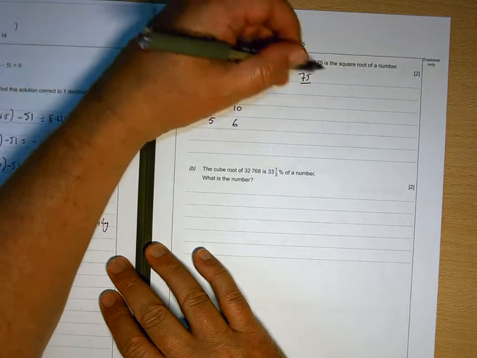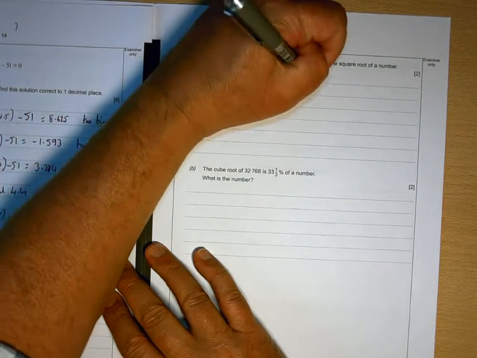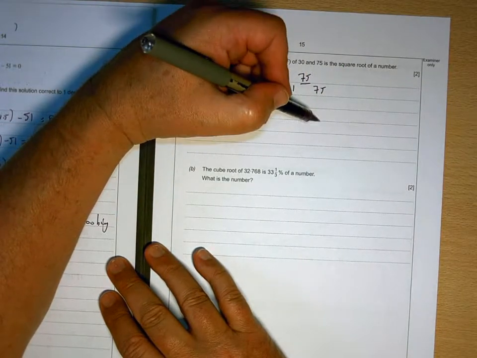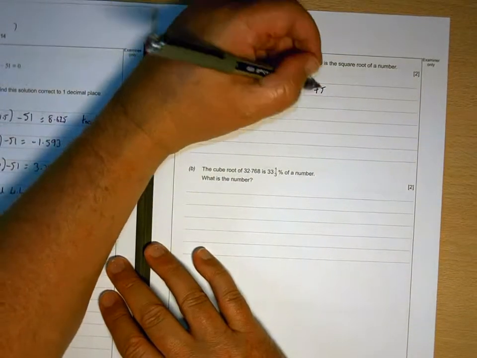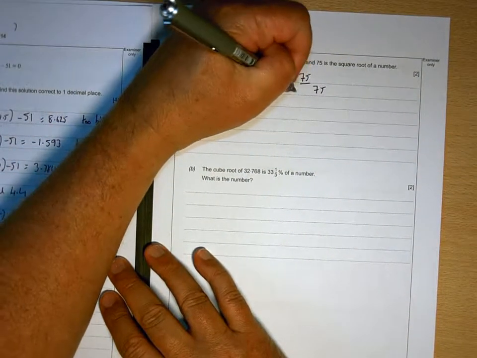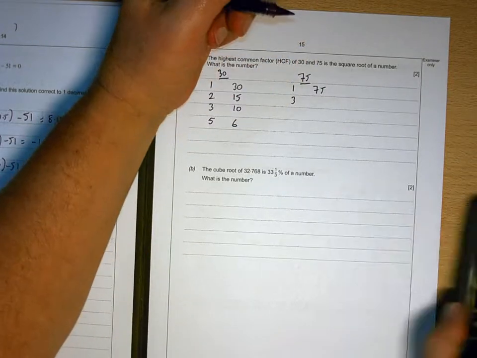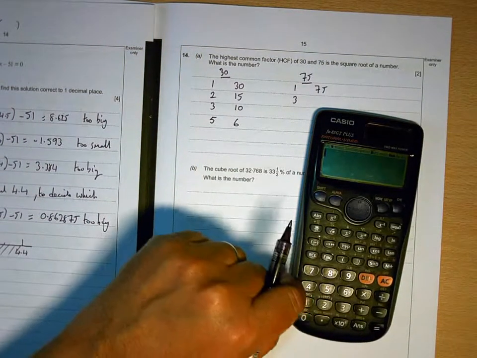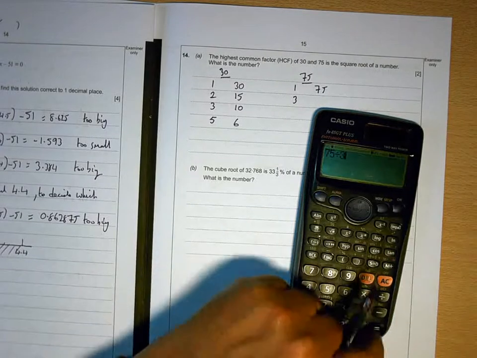So I don't have to list all of the factors of 75. I'm looking for the first number that's going to appear in this larger list that is also in that larger list. So 1 goes in 75 times, 2 doesn't because it's odd. 3, if you're not sure, remember we're on a calculator allowed paper, so don't faff about with a non-calculator method that you might make a mistake on.